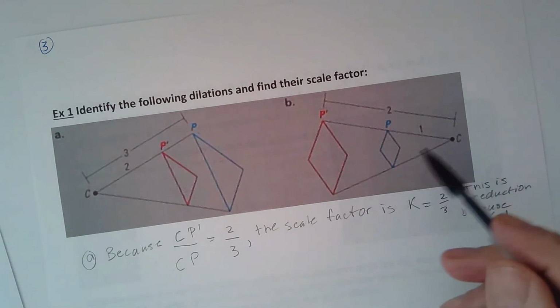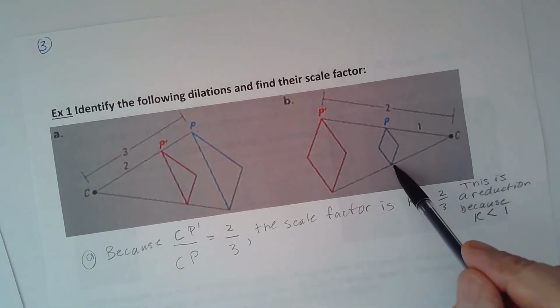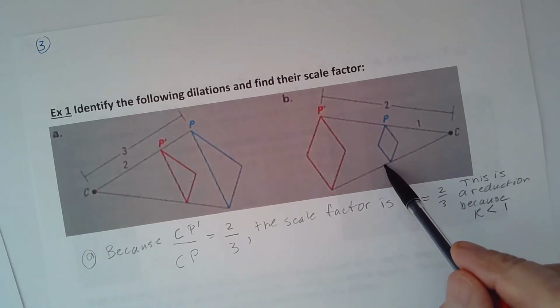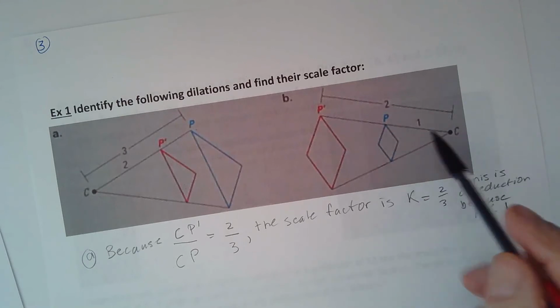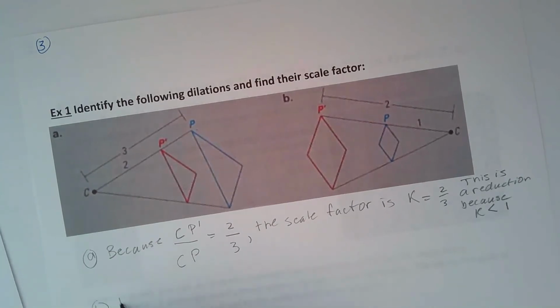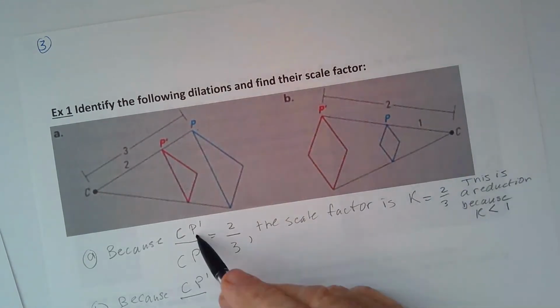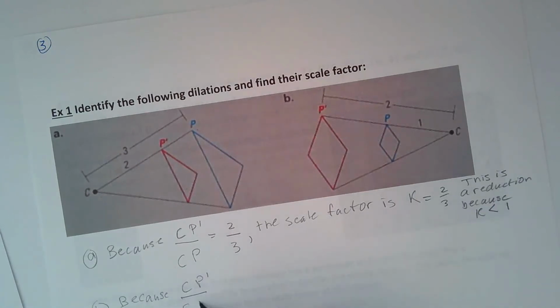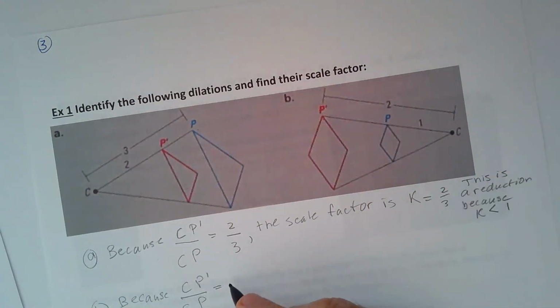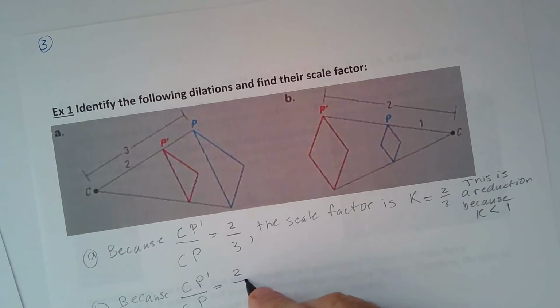So the second one, the original is the smaller figure, the smaller quadrilateral here. So we're using C to P again, or C to P prime. So we're going to start out by saying, because C to P prime, now notice the ratio is going to be the same over CP. So C to P prime, that's now the whole thing, equals 2, and C to P is just 1, 2 over 1.